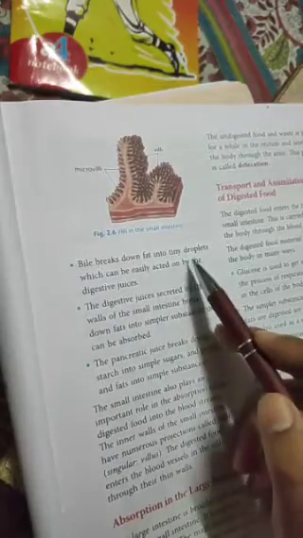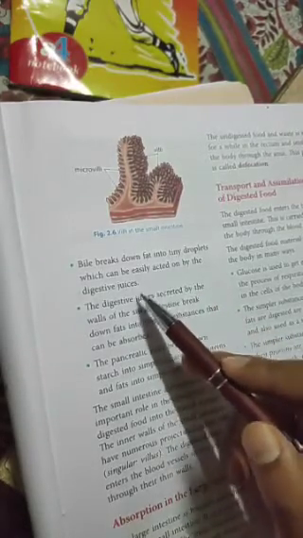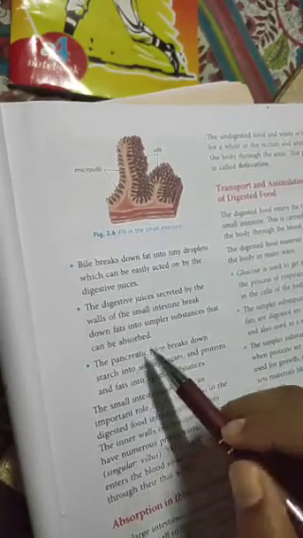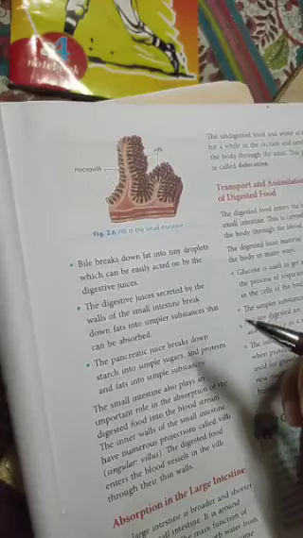Then when it becomes small, the digestive juice can easily break it down. The digestive juice secreted by the wall of the small intestine breaks down fats into simpler substances that can be absorbed. So the digestive juice secreted by the small intestine breaks the fats into such simple substances that they can be absorbed by the blood.